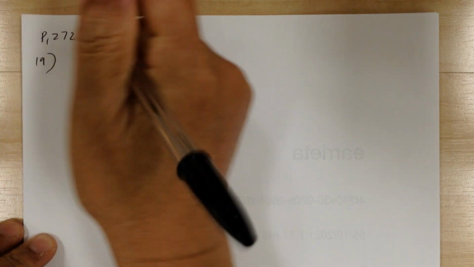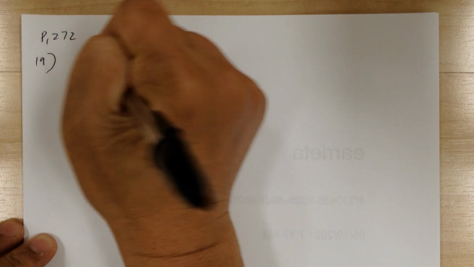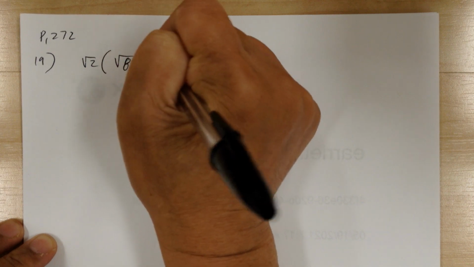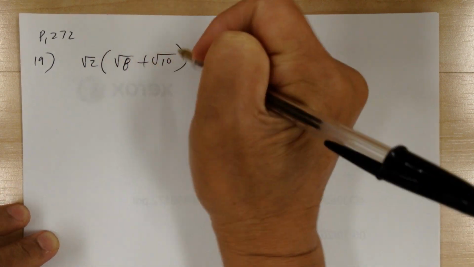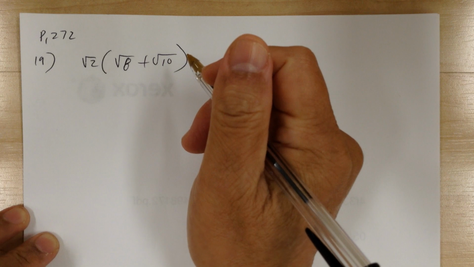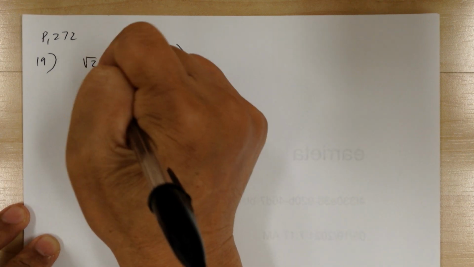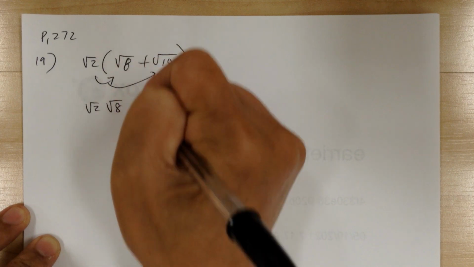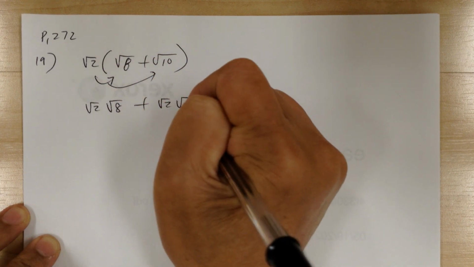Okay, number 19, this is a multiplication. So you've got square root of 2 times square root of 8 plus square root of 10. Okay, so you can distribute. So when you distribute, this will become square root of 2 times square root of 8, plus square root of 2 times square root of 10.